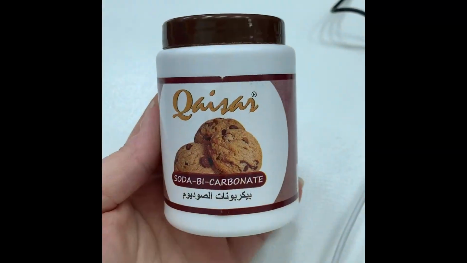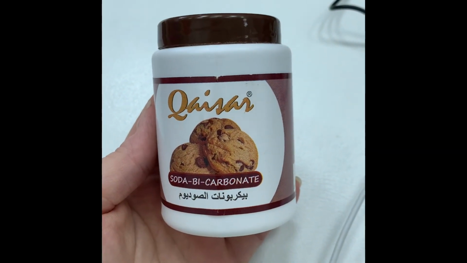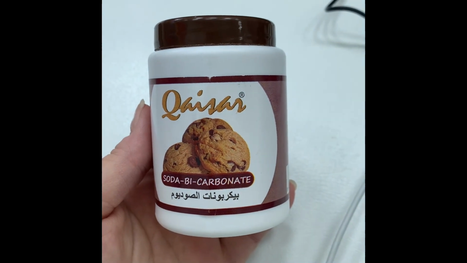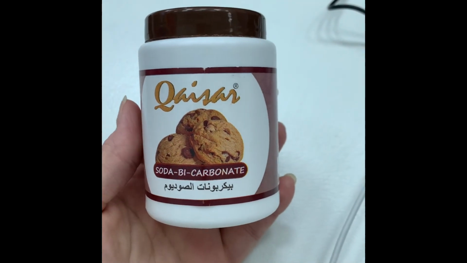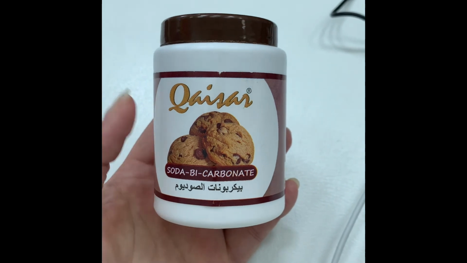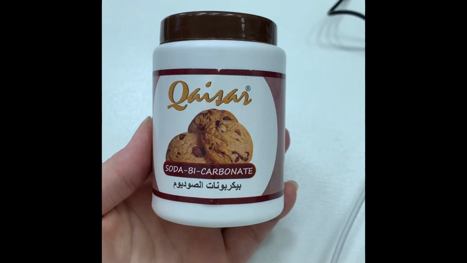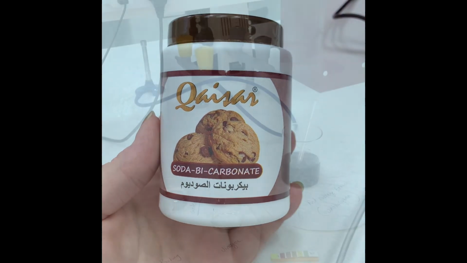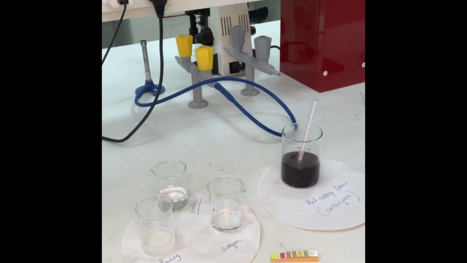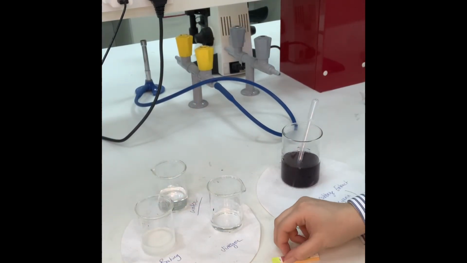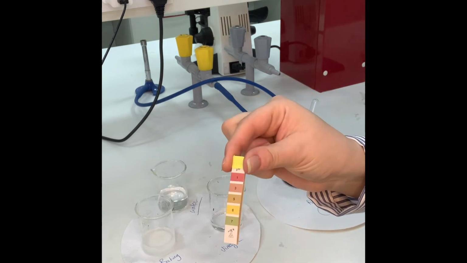This is the baking soda I'm using in the experiment. I just purchased it from the cooperative. We use it in baking. It has another name, sodium bicarbonate, so baking soda is the same. To perform the experiment, I have my pH paper.